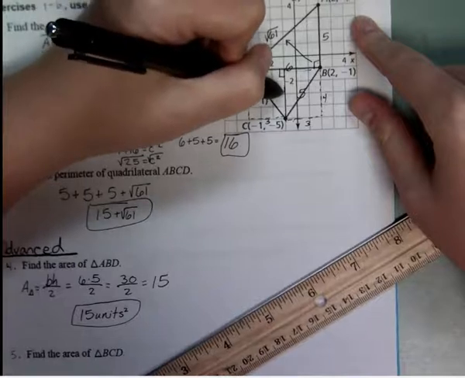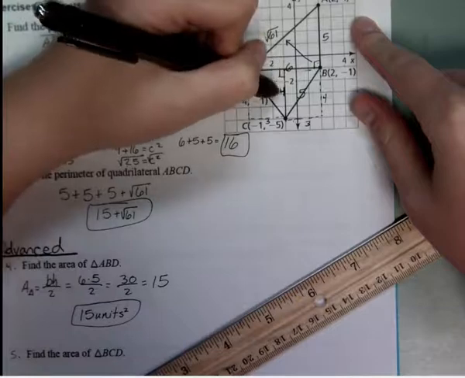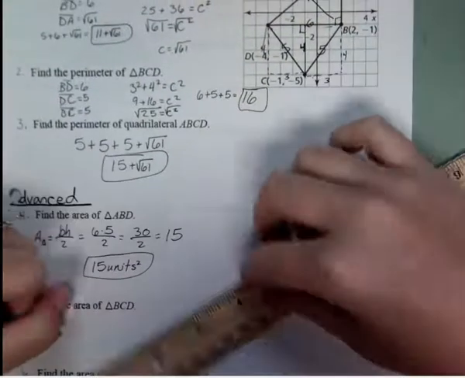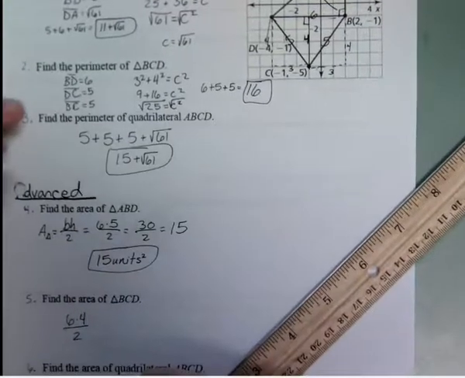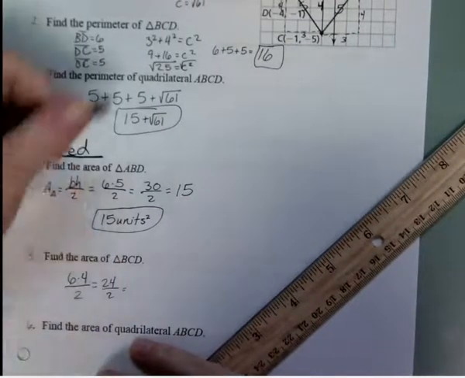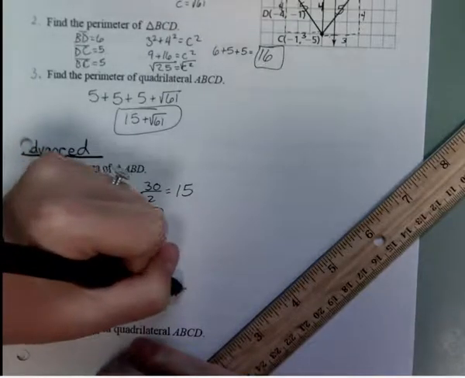And that is going to be 4 units long from base to the top. And now our height and our base are going to be perpendicular to each other. So 6 times 4 divided by 2 will give us that area. 24 over 2 equals 12 units squared.